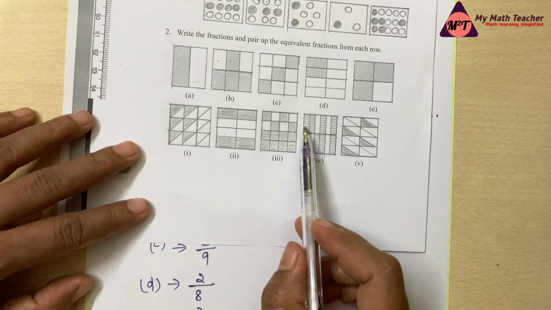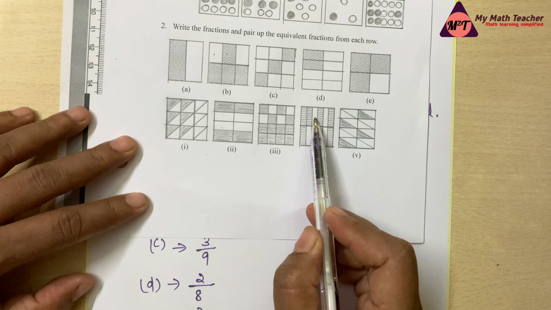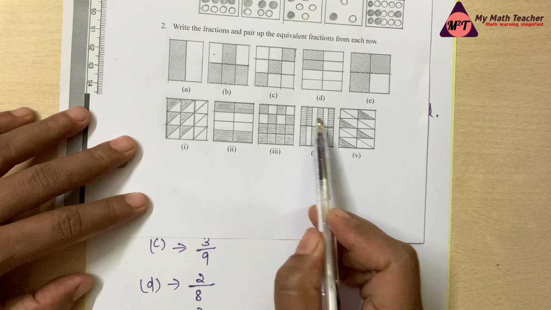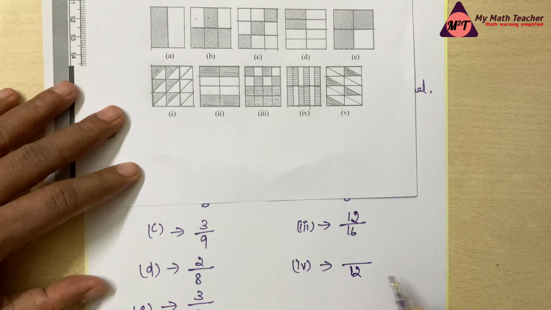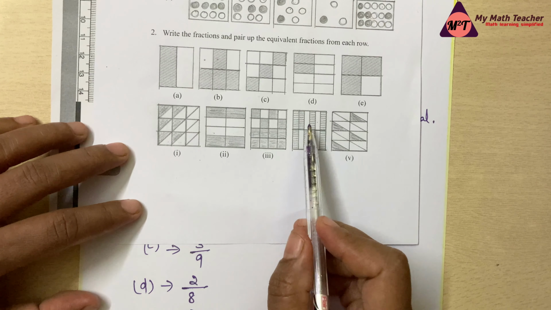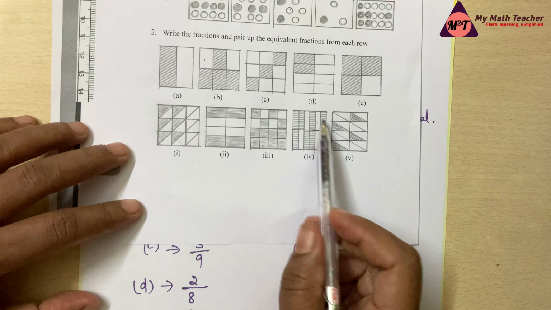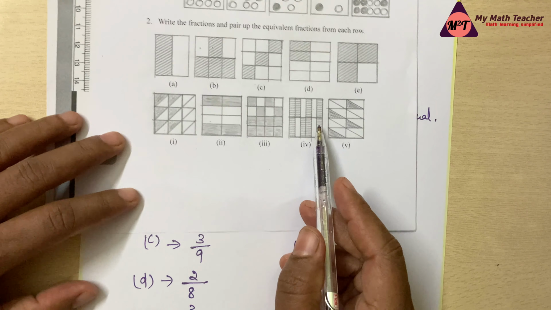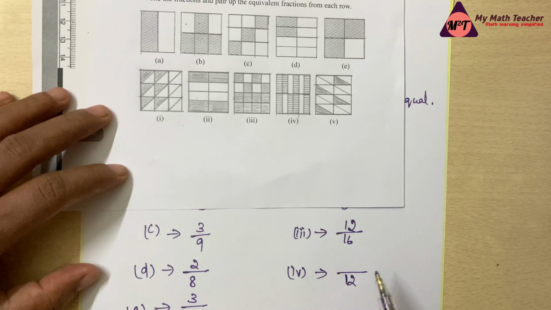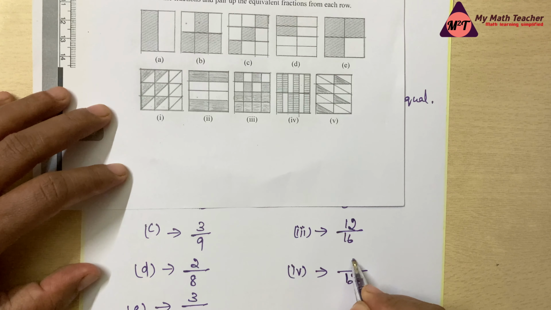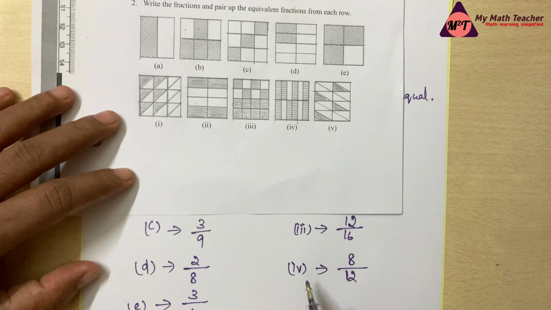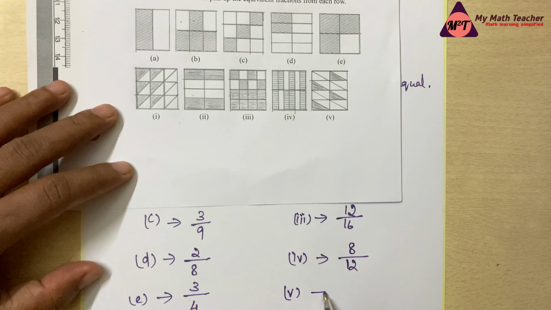Now to find the total number of parts: 1, 2, 3, 4, 5, 6. So 6 plus 6 is 12. Out of which 1, 2, 3, 4 are unshaded. So 12 minus 4 is 8. So we can write 8 as the shaded portion. Okay. The last one, which is the fifth one.